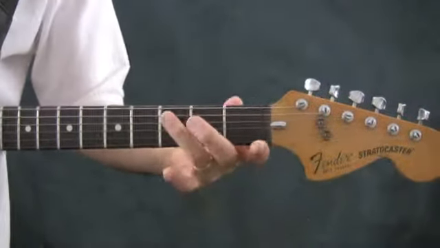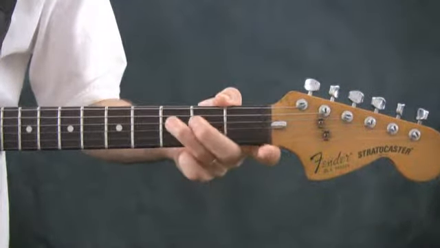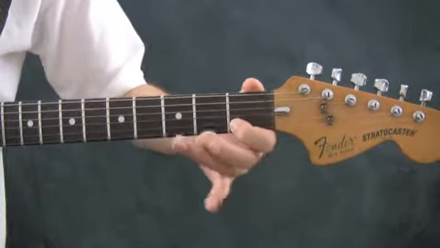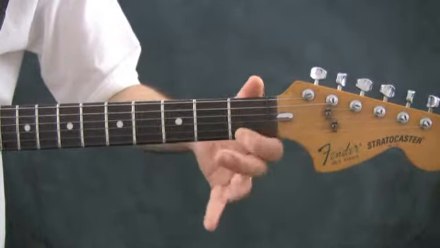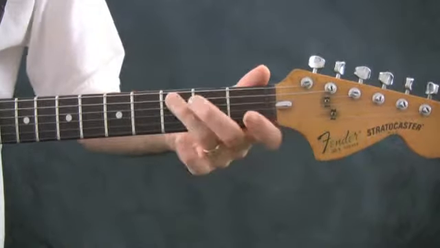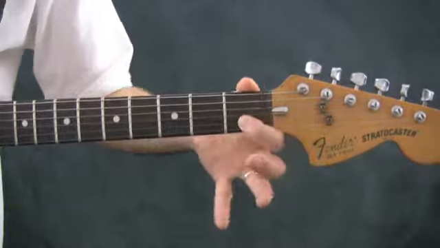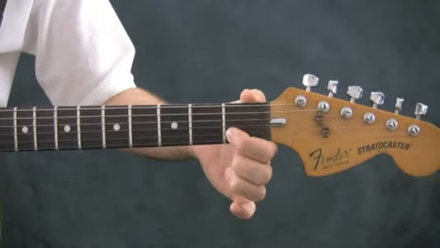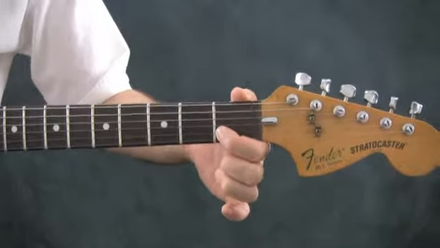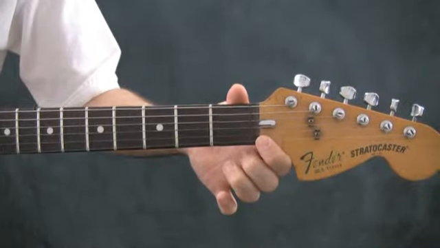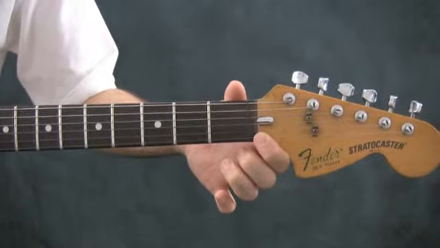So, let's continue the scale. 1, 2, 3, 4, 5, 6, 7, 1, and then 2, 3, 4, 5. So, this is a 1, this is a 3. The open G is a 5. This note C on the first fret of the B string is another 1, or an 8, an octave higher. It's another C. And this note E up here is another third, an octave higher.